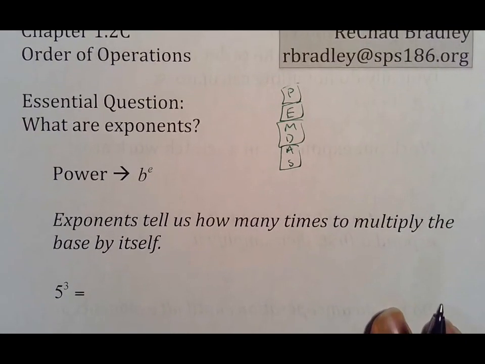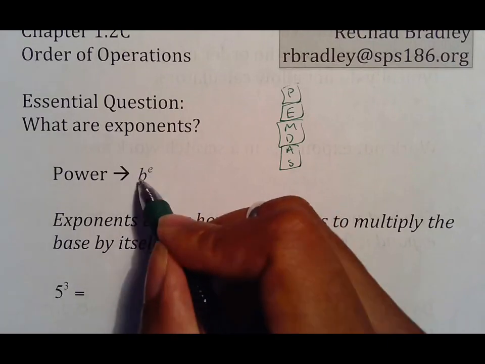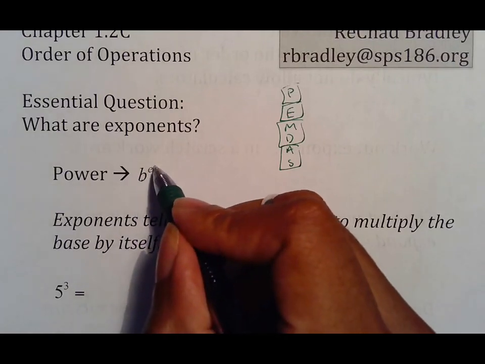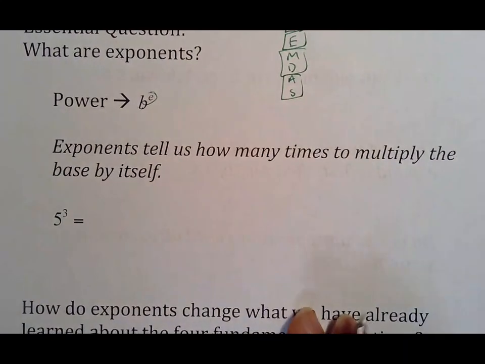First off, what is an exponent? This whole thing is called a power. The whole thing is not an exponent. But in a power, you have your base here, and your exponent is this number right there. Exponents tell us how many times to multiply the base by itself.